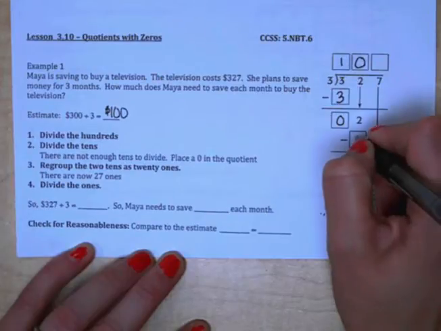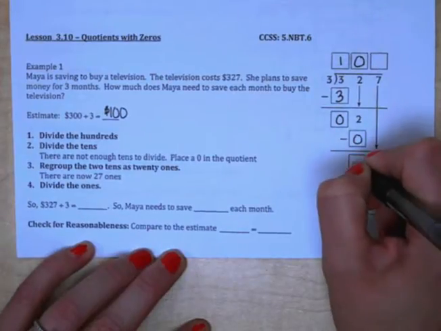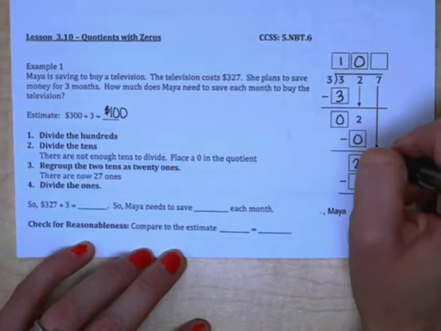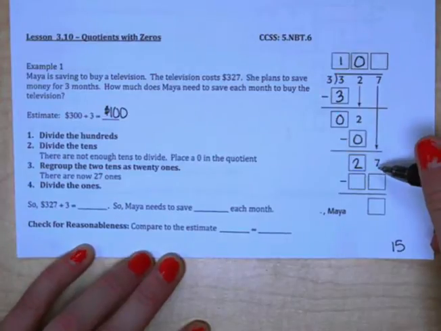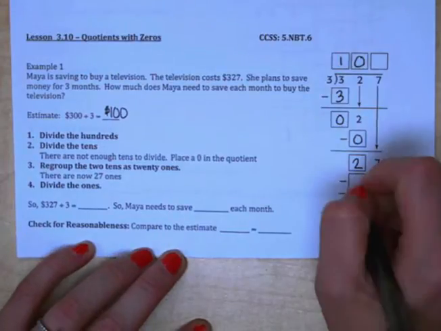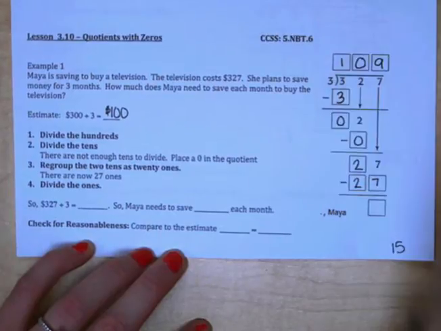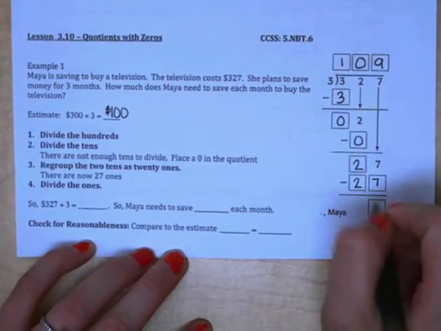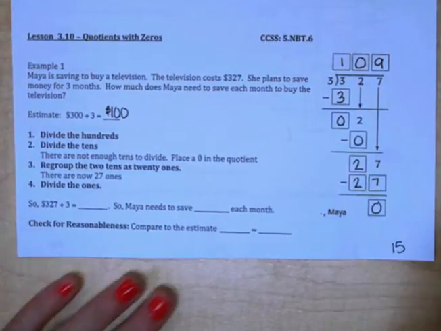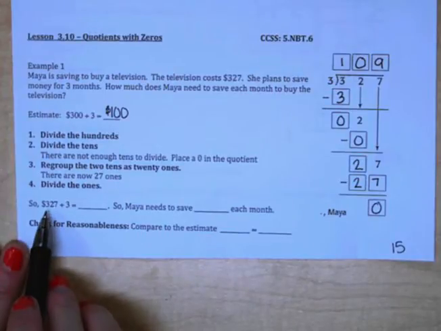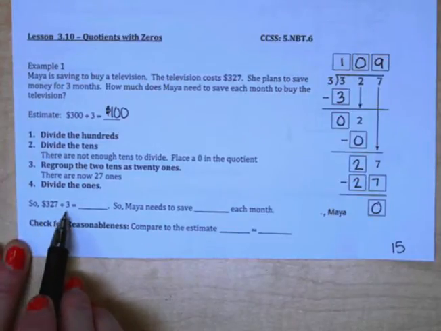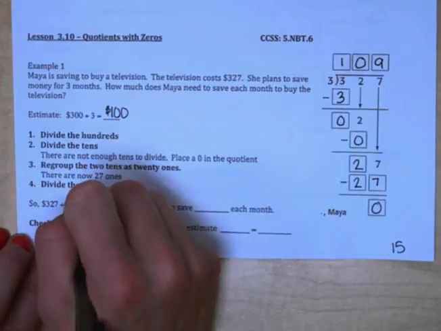Then we subtract 0. 2 minus 0 is 2. And we bring down our 7. Now we need to divide the ones place. So we have 27 divided by 3. We know that 3 times 9 is 27. So we write our 9. And our answer there, 27 minus 27 is 0. So $327 divided by 3 equals $109.